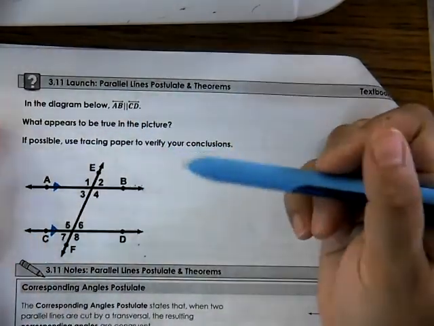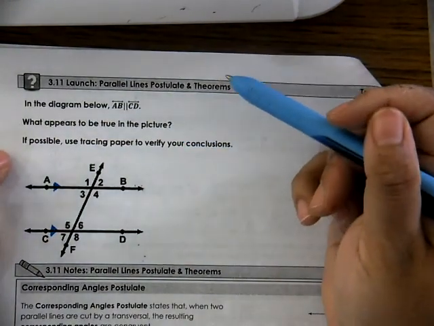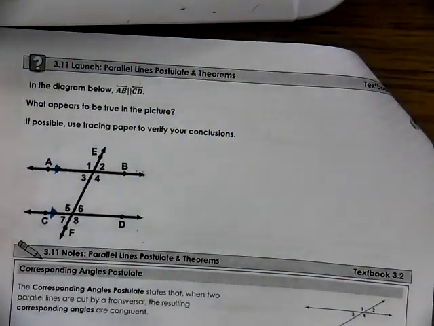Okay, so now it says what appears to be true, and it says if possible, use tracing paper to verify your conclusion. So I have some tracing paper here. You don't have to take any, but if you did want to try it out, I do have extras that you can always grab from the supply area here.